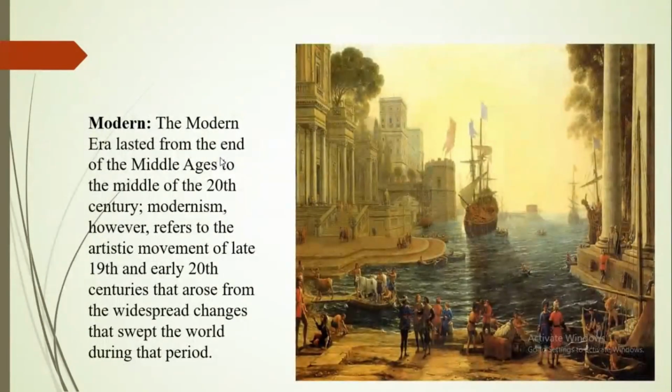Now moving towards the last one, the modern stage. As the name indicates, all the improvements and advancements related to modernism are parts of the modern stage, the third stage. The modern era lasted from the end of the Middle Ages to the middle of the 20th century. Modernism, however, refers to the artistic movement of the late 19th and early 20th centuries that arose from the widespread changes that swept the world during that period. It means this is the age of industrialization, the age of art, the age of technology, right? This is the time when big changes took place in technology, society, and culture.